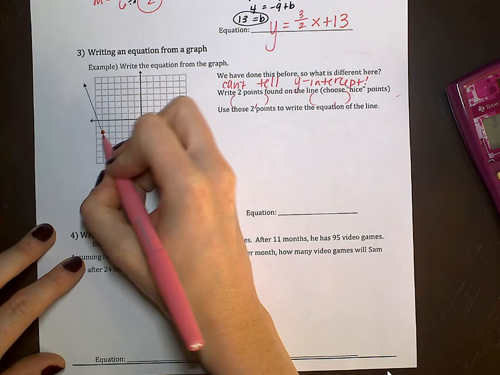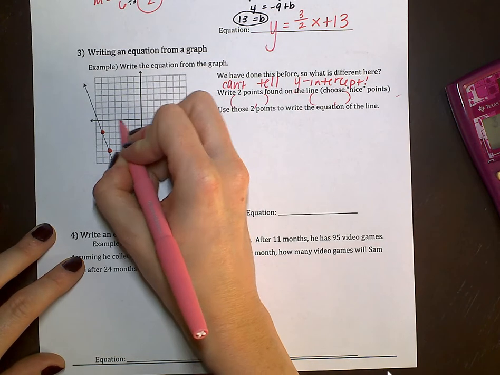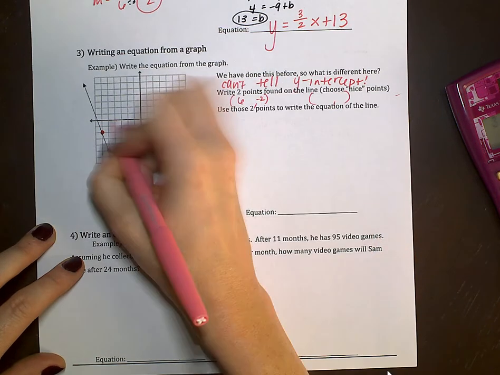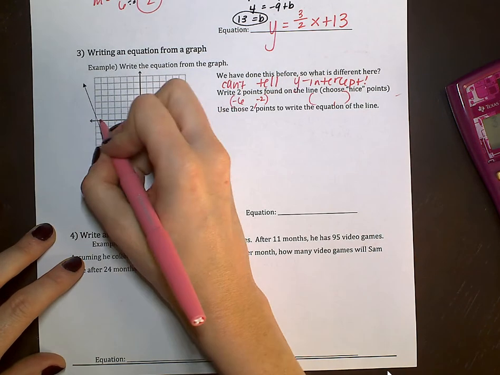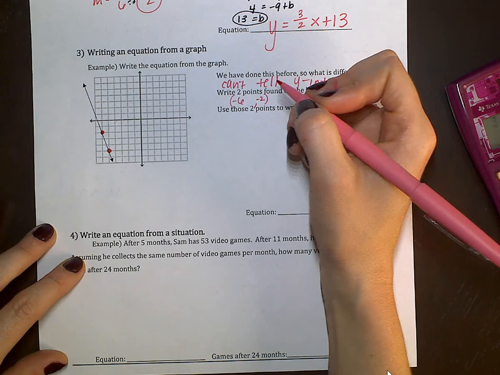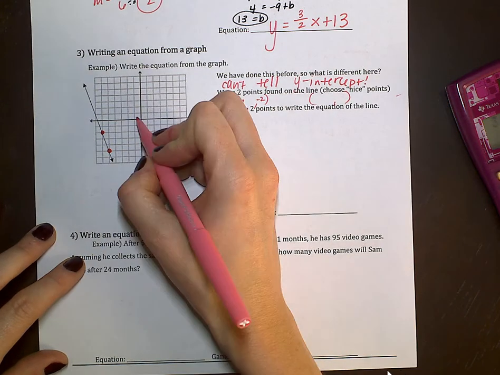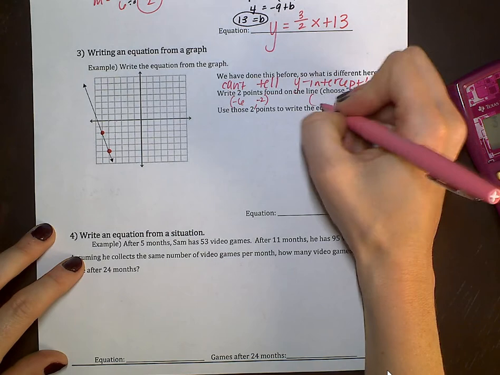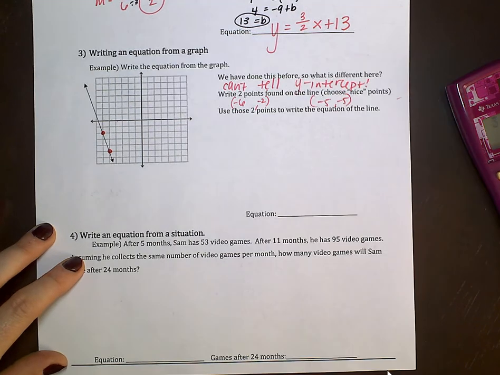This would be the ordered pair. 1, 2, 3, 4, 5, 6. -6, -2, sorry. Left 6, down 2. And then this is the ordered pair. Had to count it. -5, -5 it looks like.